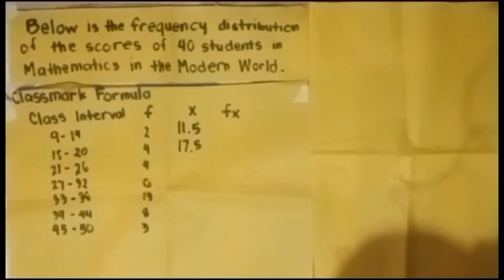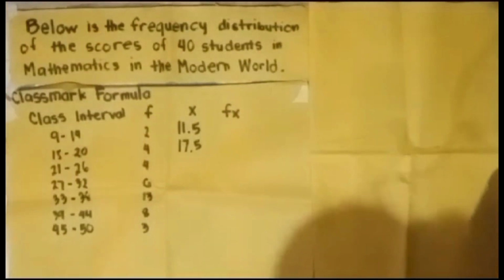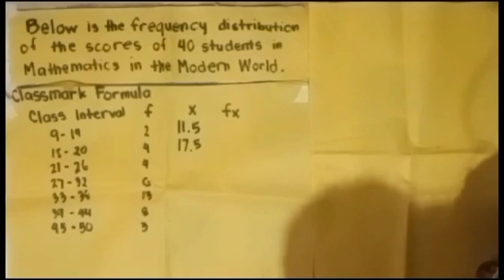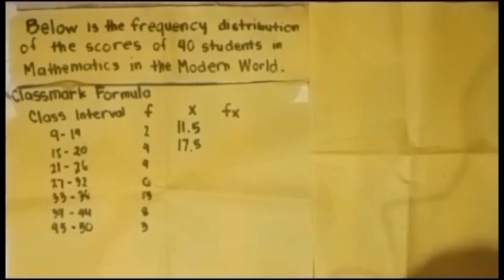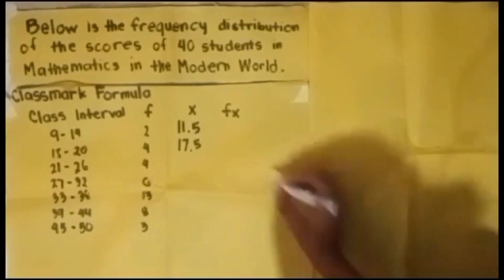To solve for x, we need to add 9 plus 14 divided by 2 to get the answer of 11.5. And now we need to add 15 plus 20 over 2 to get the answer 17.5. Next is 21 plus 26, divided by 2, to get the answer of 23.5.